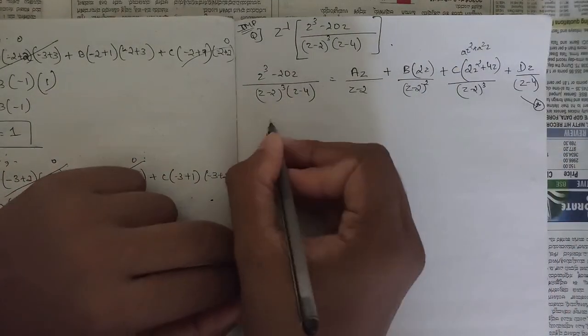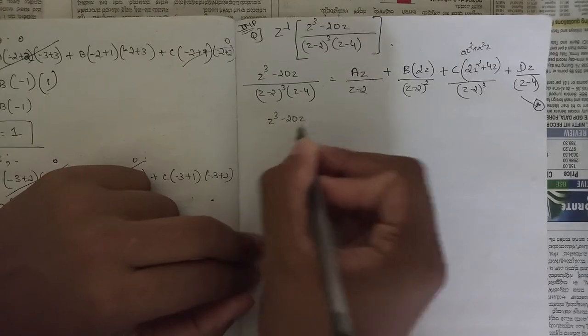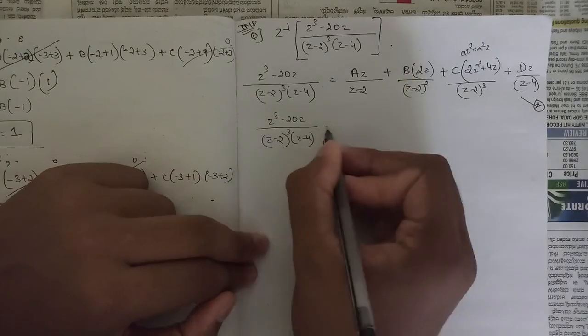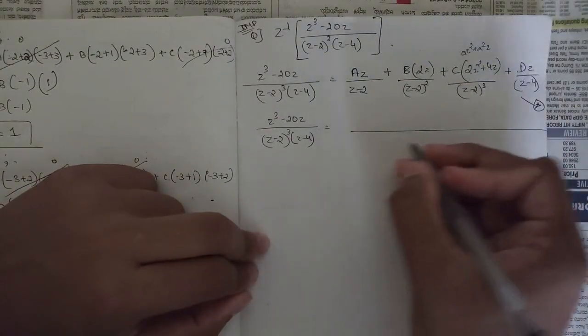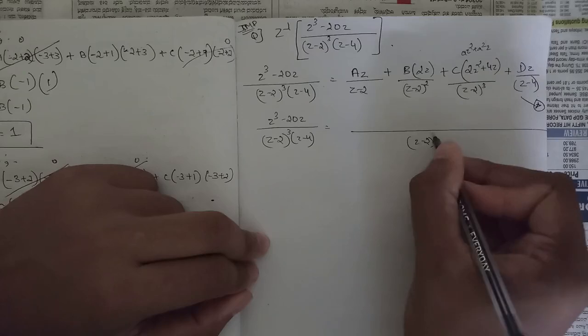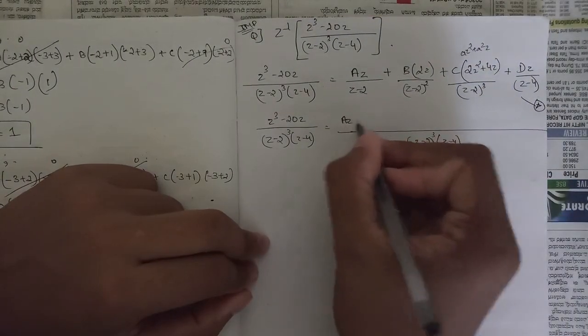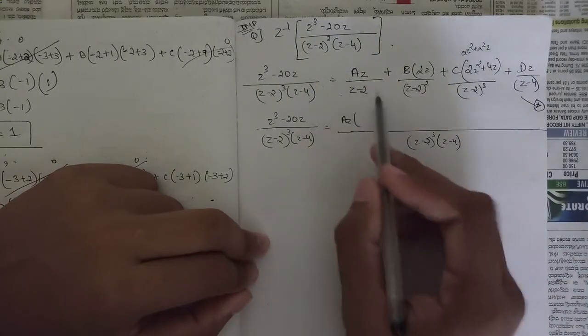So now let's make the denominators equal by taking the LCM. So z minus 2 whole cube, z minus 4. So the first term is, we have z minus 2.